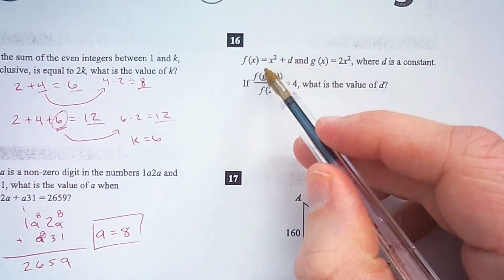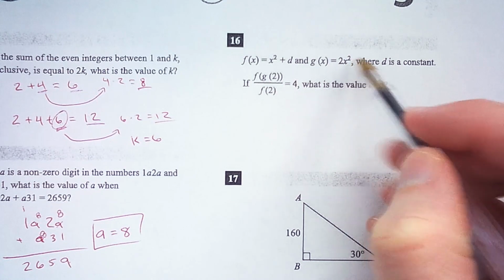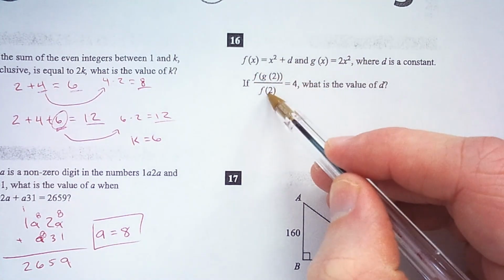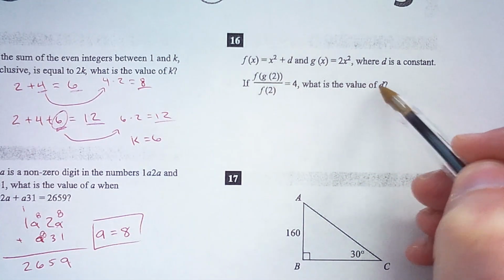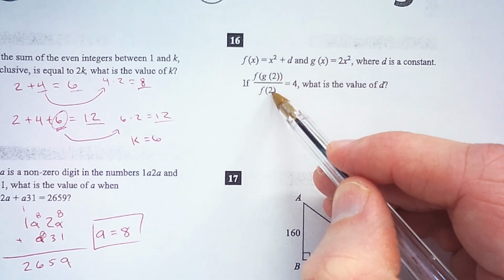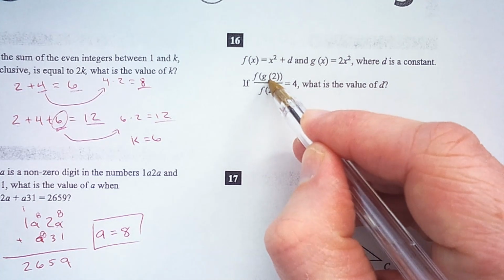All right, on number 16, we have f of x equals x squared plus d, and g of x equals 2x squared, where d is a constant. If f of g of 2 over f of 2 is 4, find the value of d. So we're going to have to find out what f of g of 2 is and what f of 2 is. So in the numerator, let's start on the inside and work our way out.